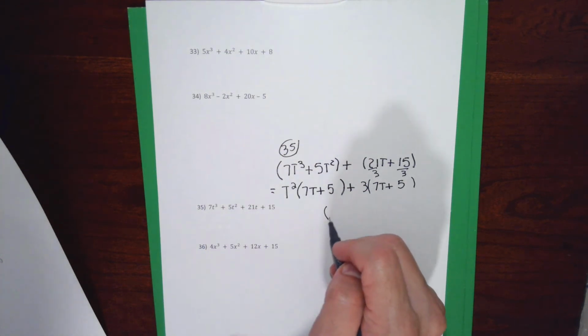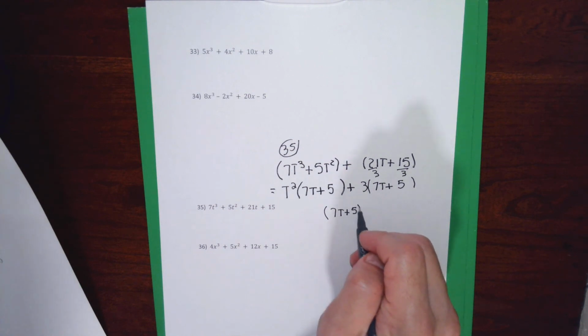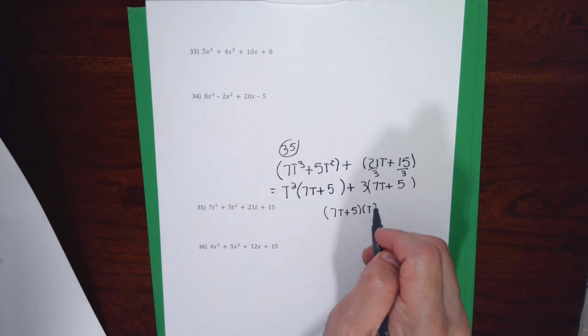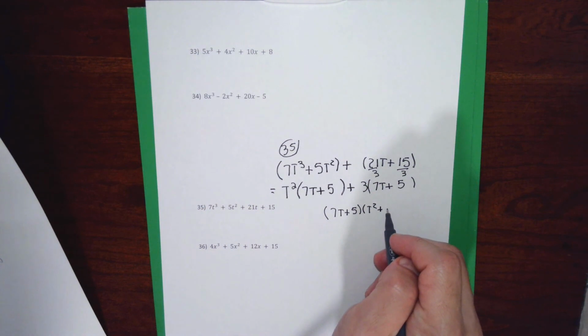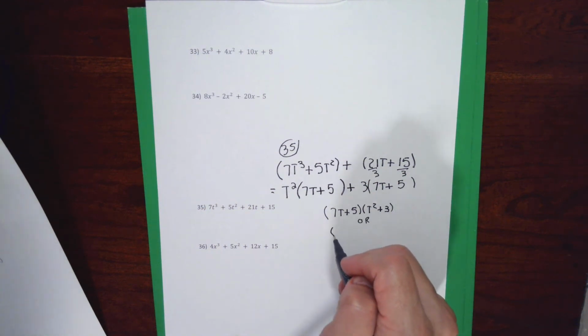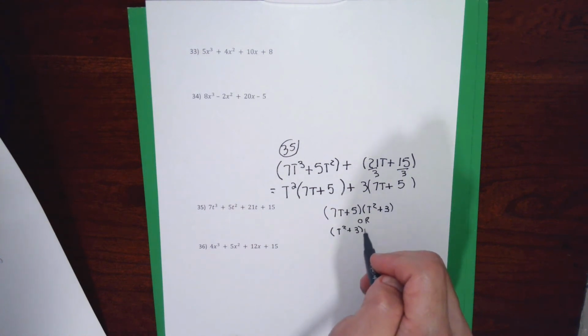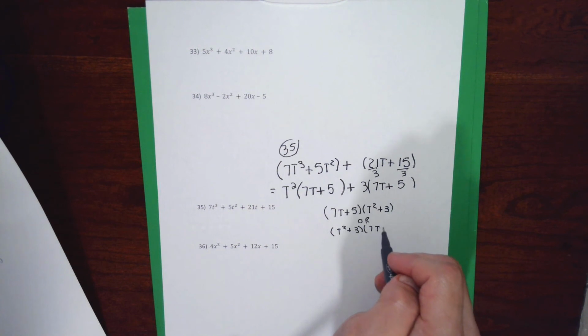Then I'm going to write the common parentheses followed by what's in front of the common parentheses. But there isn't any reason that that's the only correct answer because these would be equally correct.